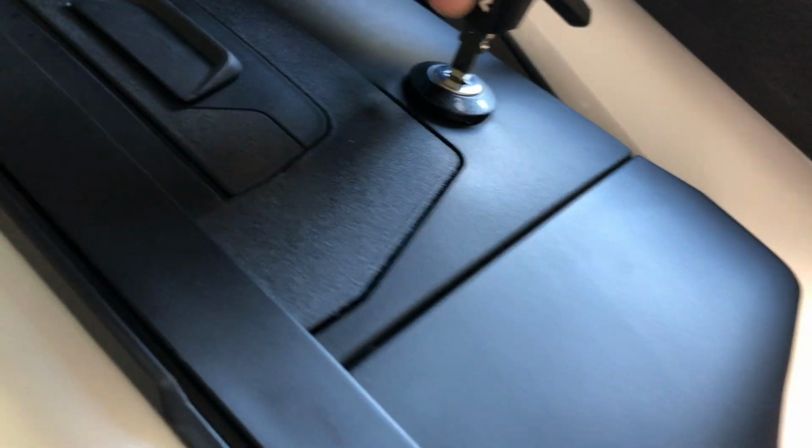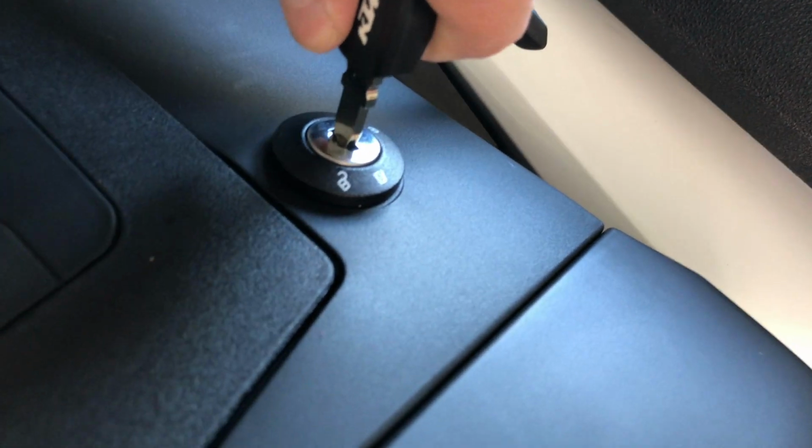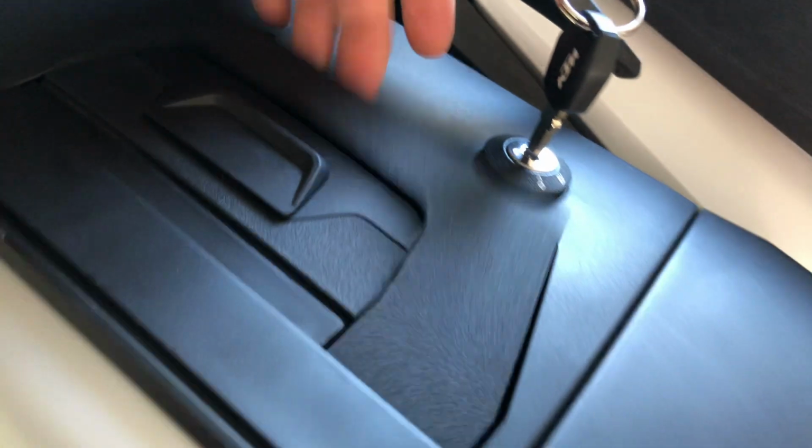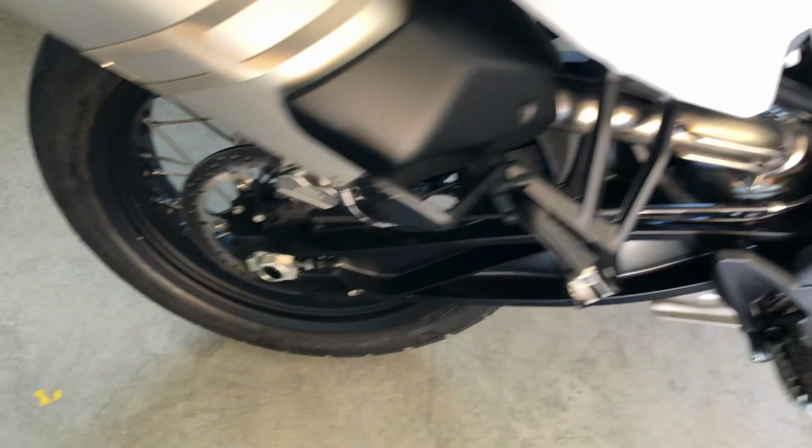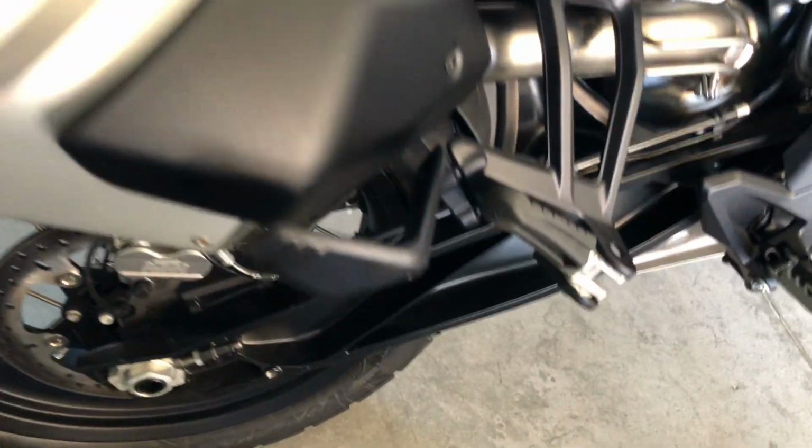Very easy to release. You turn the key like this and you lift the handle here, and the case is attached on 3 different points, here, here, and here. So quite easy to put it back on the bike. Like this.